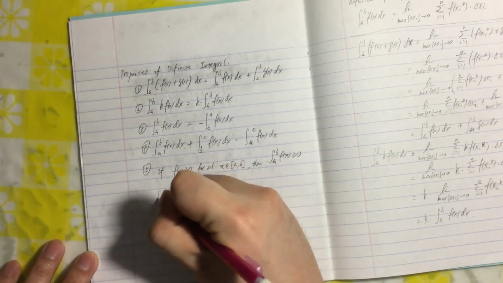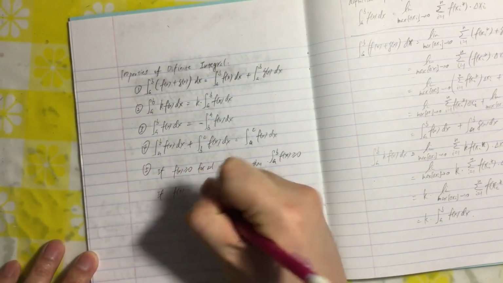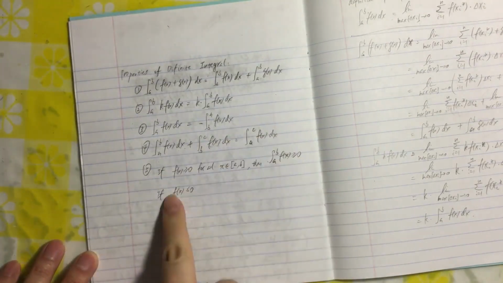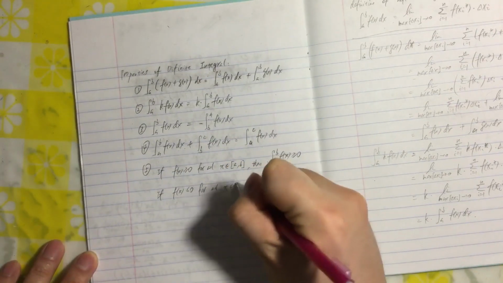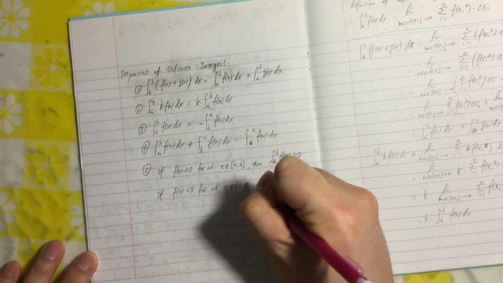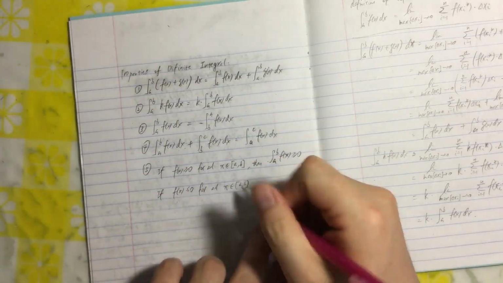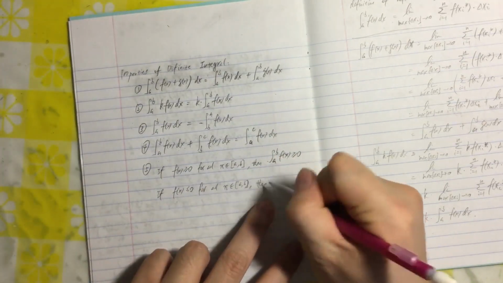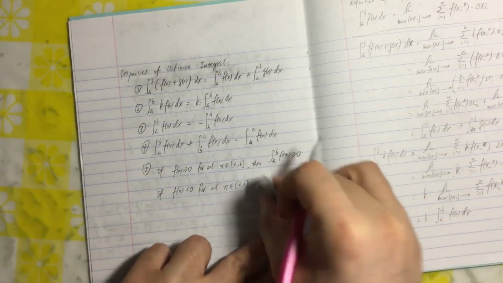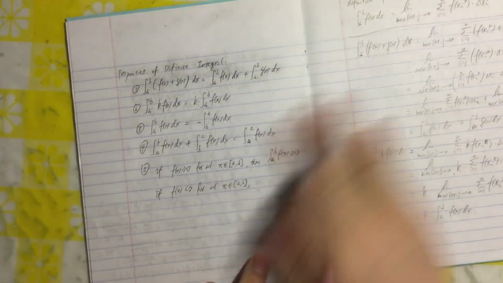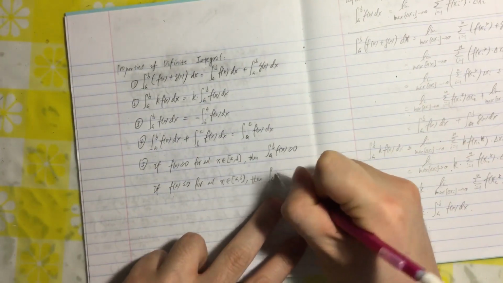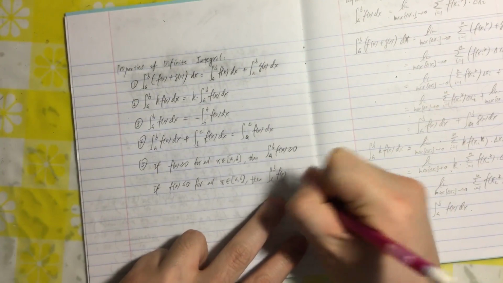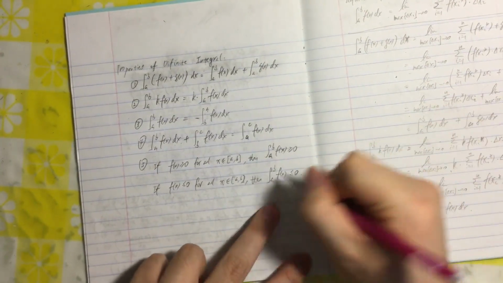And similarly, if f of x is less or equal to 0 for all x in the closed interval AB, then the integral from A to B of f of x is less or equal to 0.